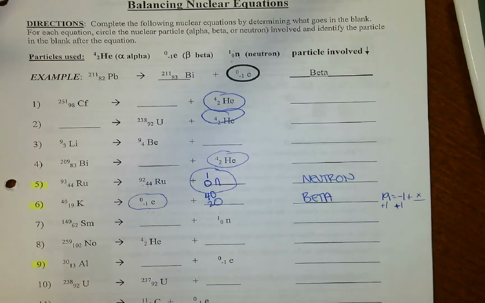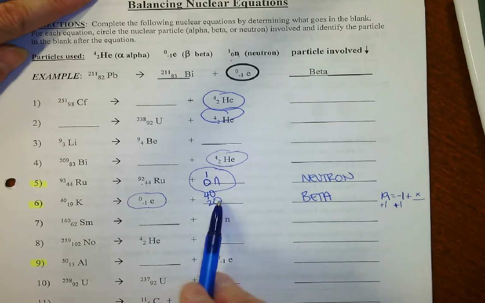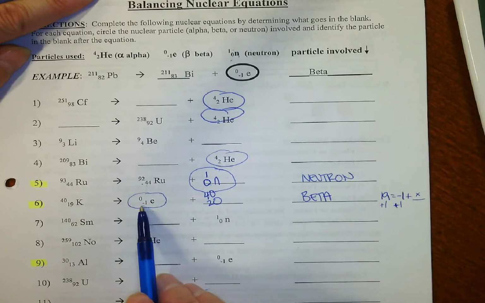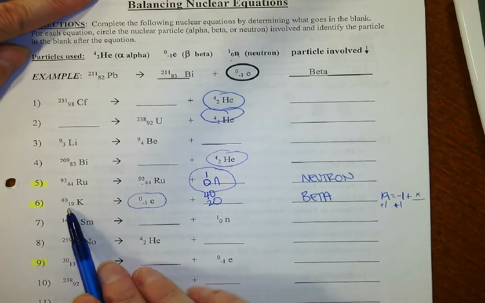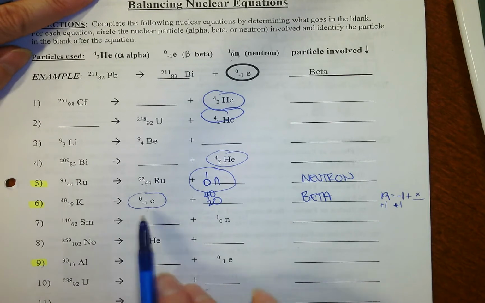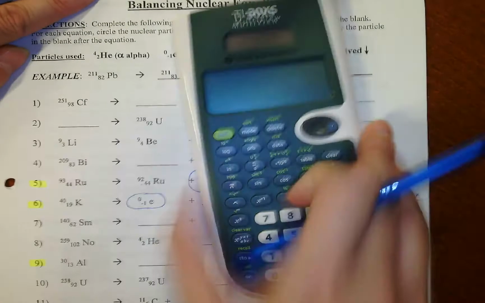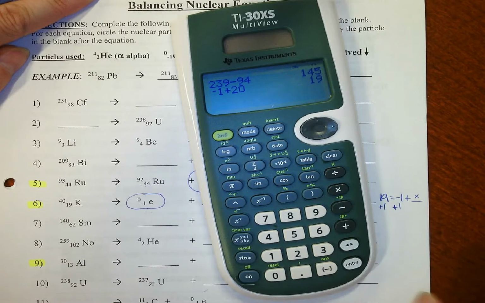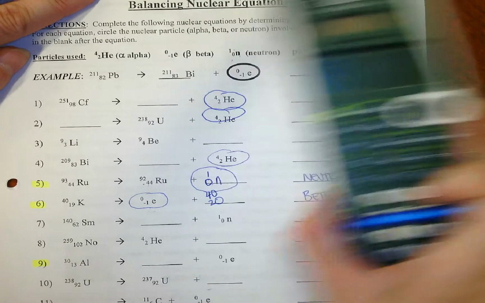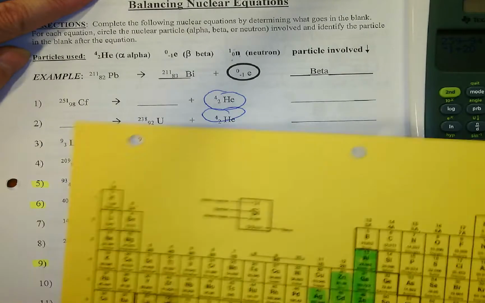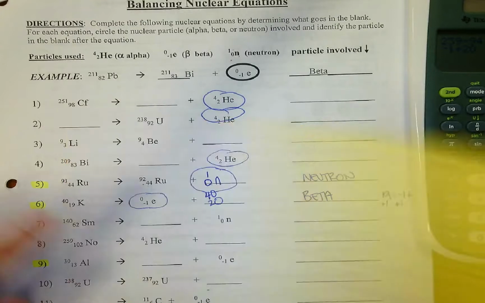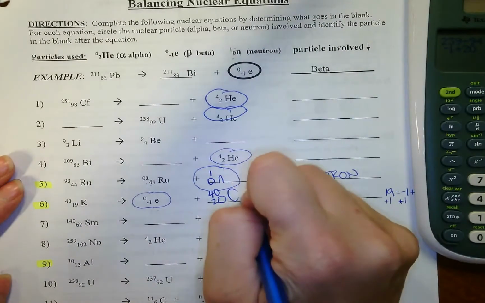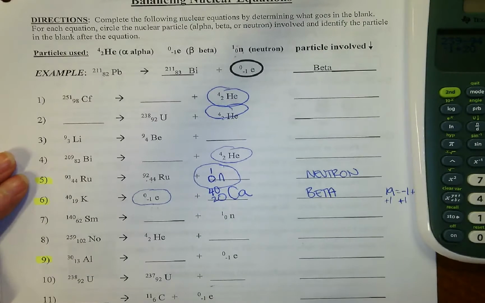Let's try looking at it this way. 20 take away 1 equals 19. Yes. -1 plus 20, if you even want to do that. Ready? -1 plus 20 equals 19. So check your work. Number 20 is calcium, so my symbol is going to be Ca. Okay, you beta believe that's our weird one.